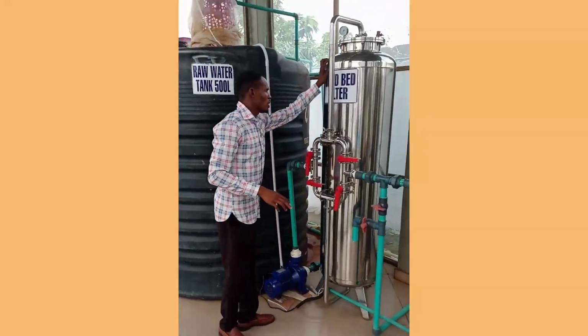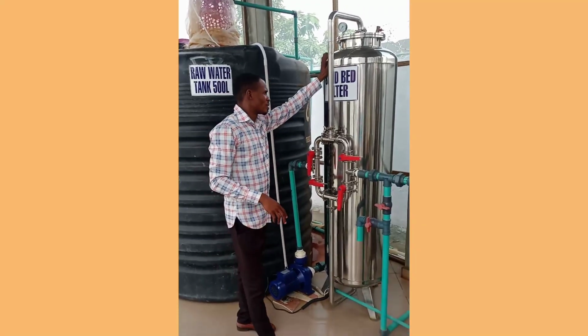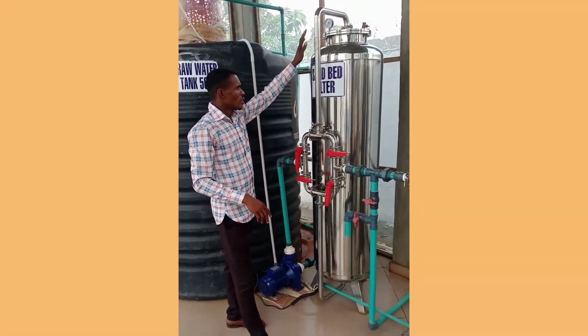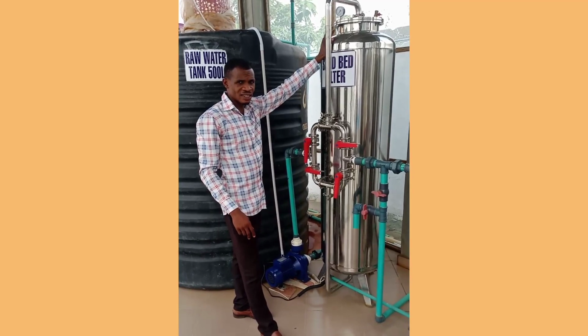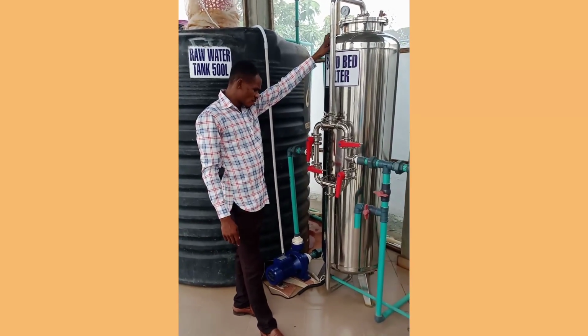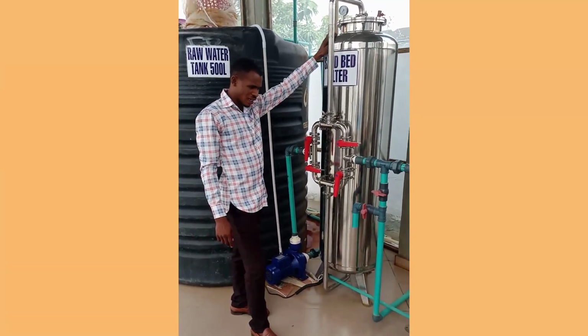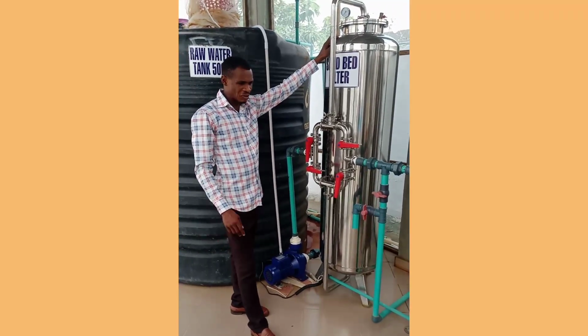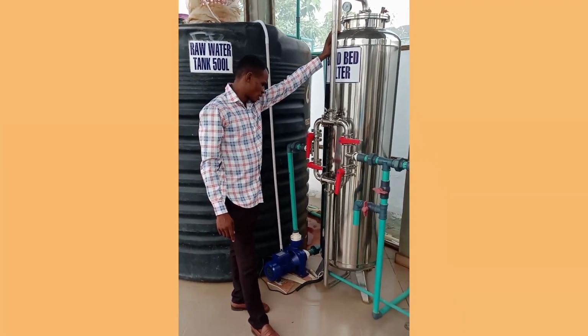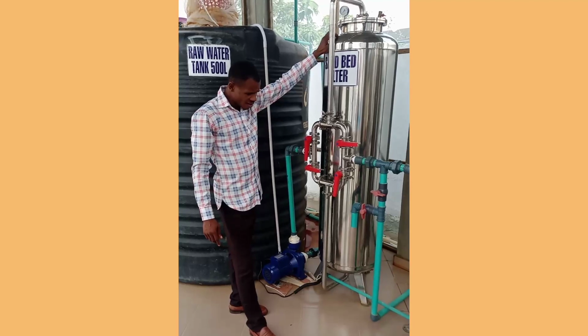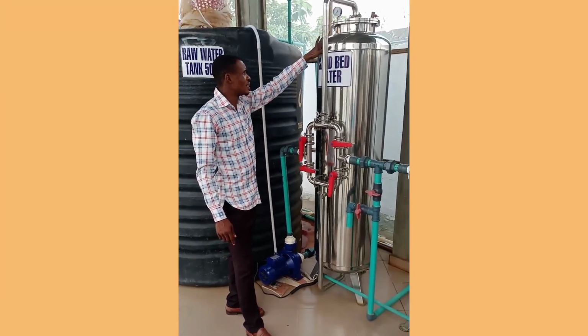On this very first, we have the sand bed filter. This contains resins for treatment of water, water with so many ions and all that. We'll treat it, and the resins are changed periodically.